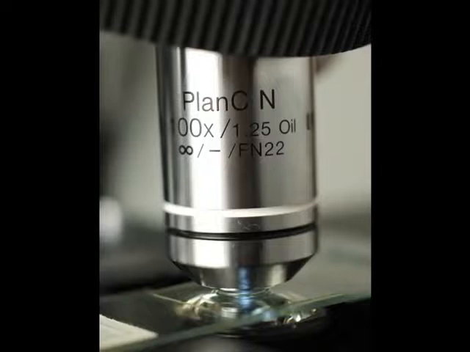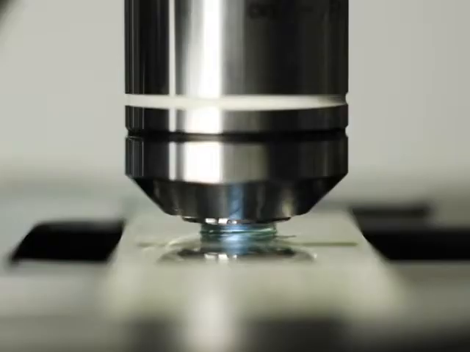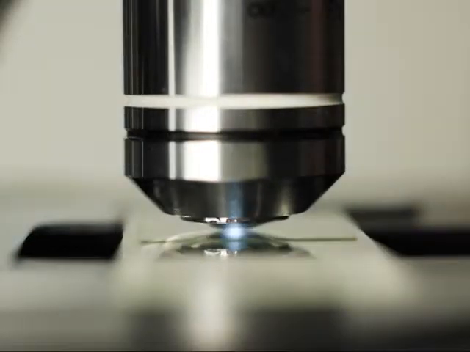Check the longest objective lens on your microscope to see if it has oil engraved on it. Most 100 power lenses require immersion in oil for clear images. The oil refracts the light more than air and bends it to better suit the design of the lens. There are a few 100 power lenses that are used without oil. These are called dry lenses.